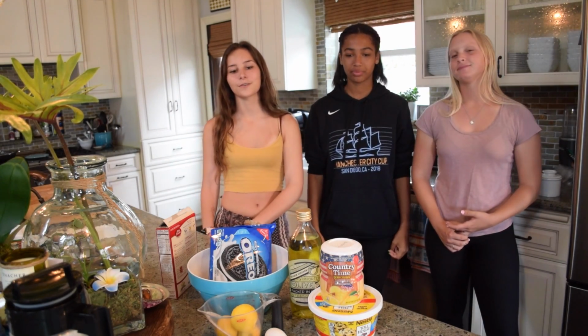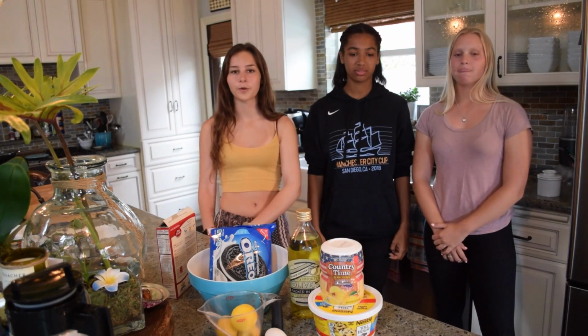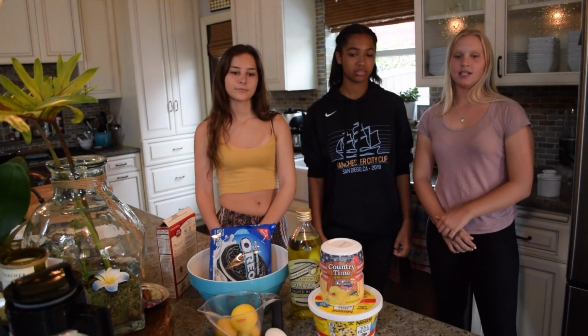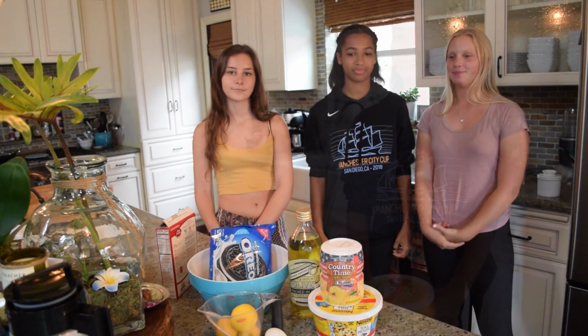This is an example of a heterogeneous mixture because you can see all the different parts. As we mix, it becomes a homogeneous mixture because it is the same throughout.